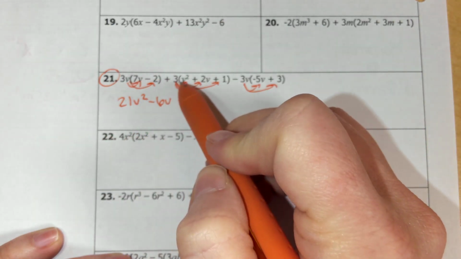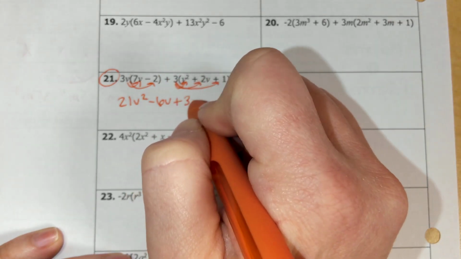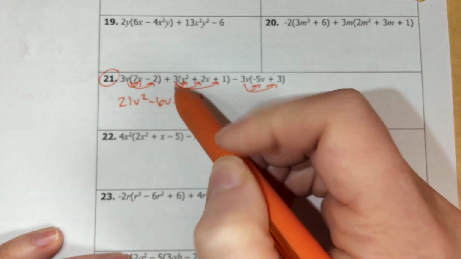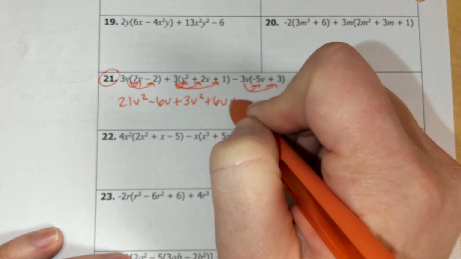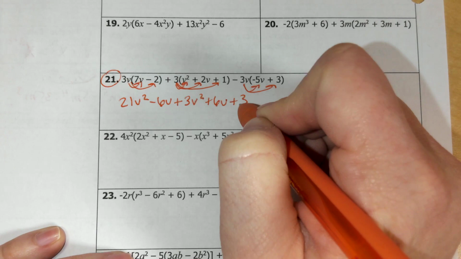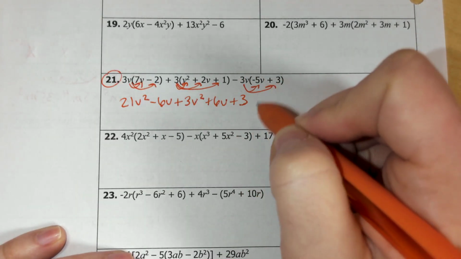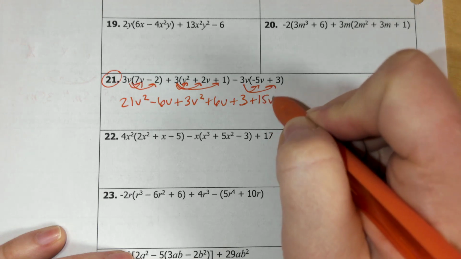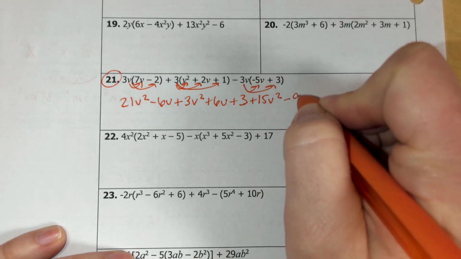So we're going to multiply first, and I have these monomials to distribute to several polynomials here. So first off, I'm going to multiply 3b times 7b, which becomes 21b squared, and 3b times negative 2 is negative 6b. Then we have this positive 3 being multiplied by v squared, which is 3v squared. 3 times 2v is 6v, and then 3 times 1 is 3. Then I have this negative 3v squared that I'm multiplying by negative 5v, which is positive 15v squared, and negative 3v times 3, which is negative 9v.